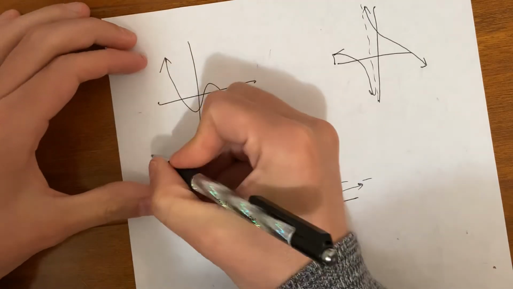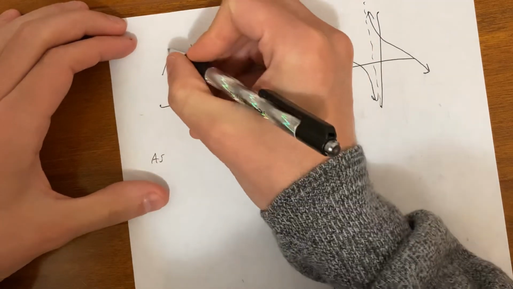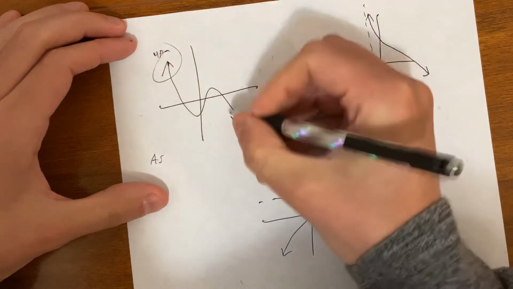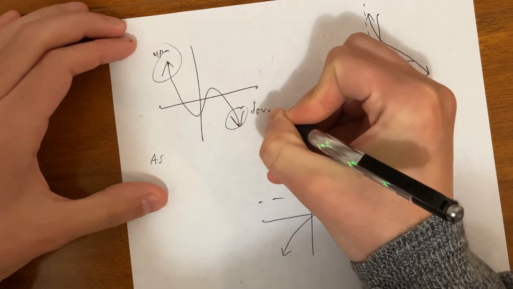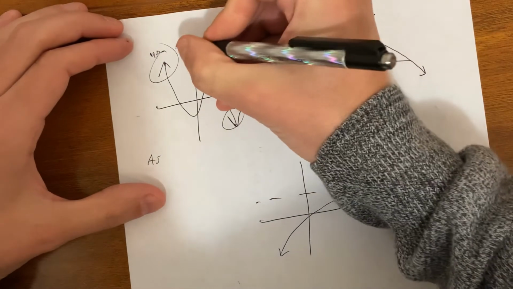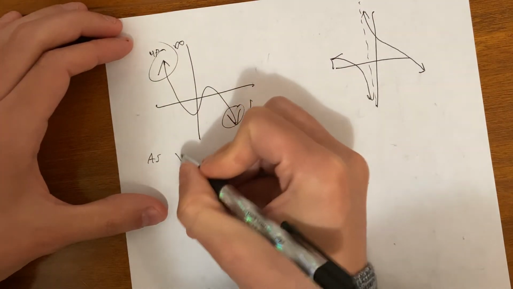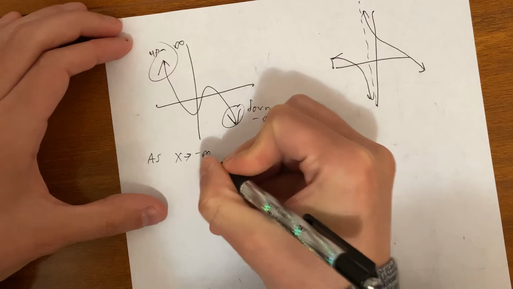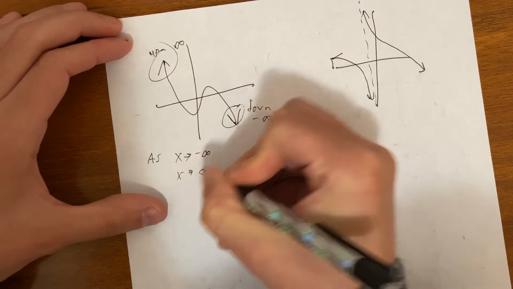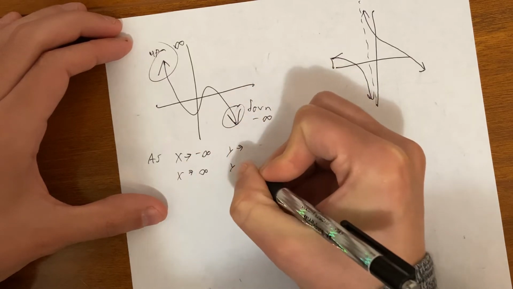Okay, this one would be, well, I'll just do this part first. This is going up, this is going down. So this would be positive infinity, and this would be negative infinity. So the standard, as x goes to negative infinity or positive infinity, those will stay the same.